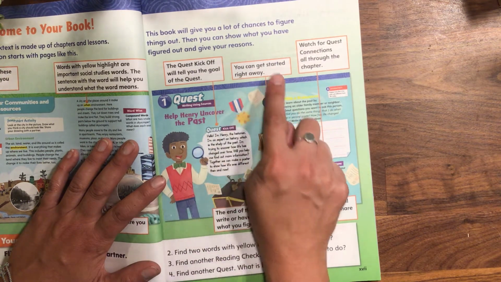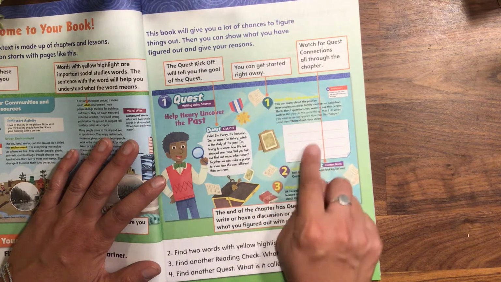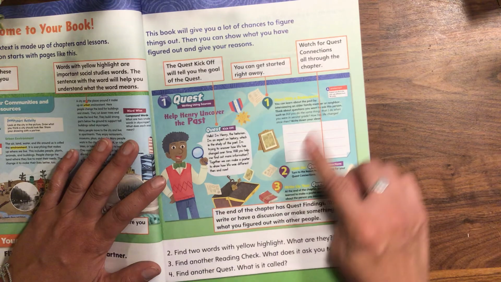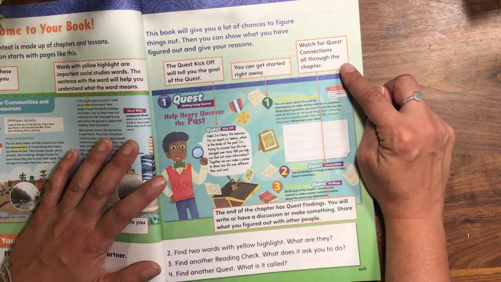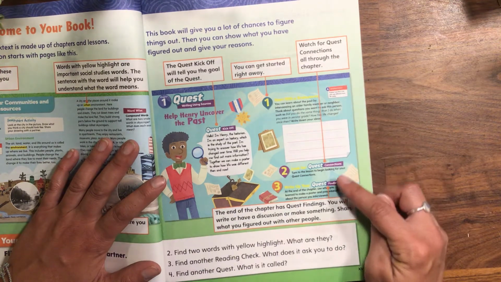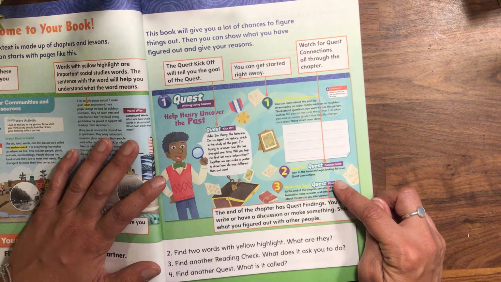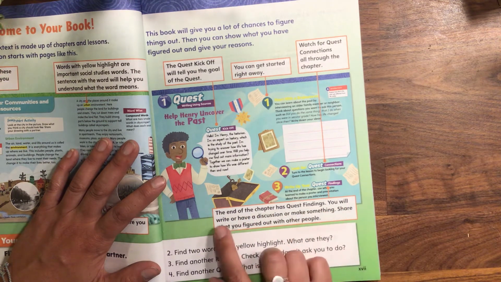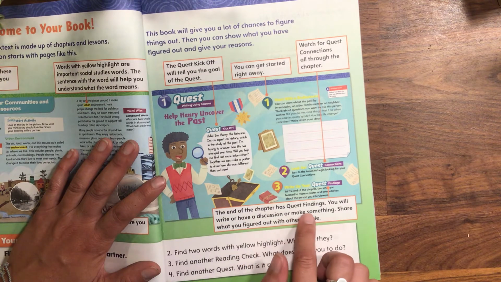You can get started right away, so it shows you a 1 and how to get started with some brainstorming, and then you just follow your path here, 1, 2, 3. Watch for quest connections all throughout the chapter. So there are different places you can look to make connections with what's going on. The end of the chapter has quest findings. You will write or have a discussion or make something. Share what you figure out with other people.